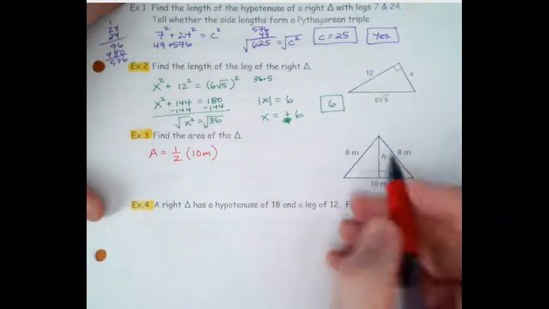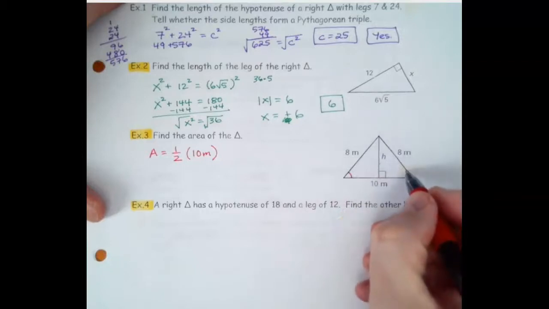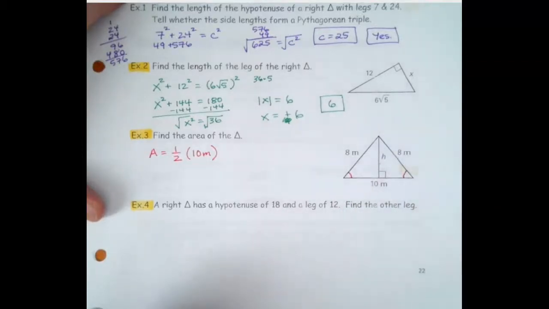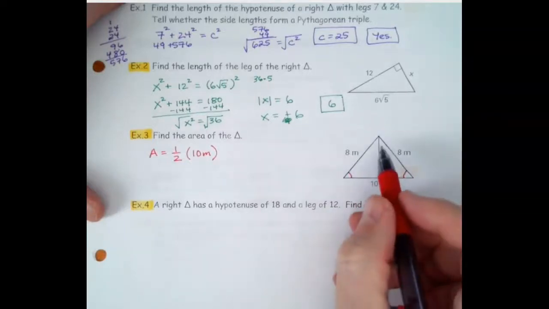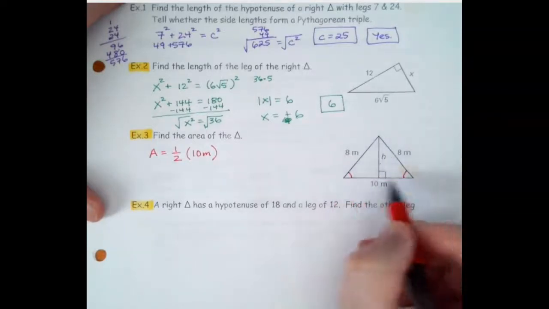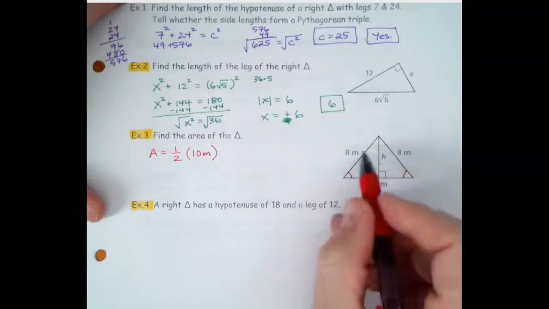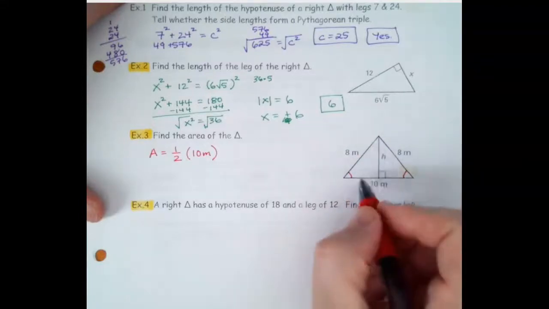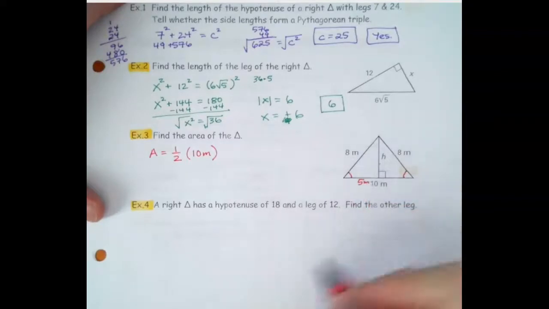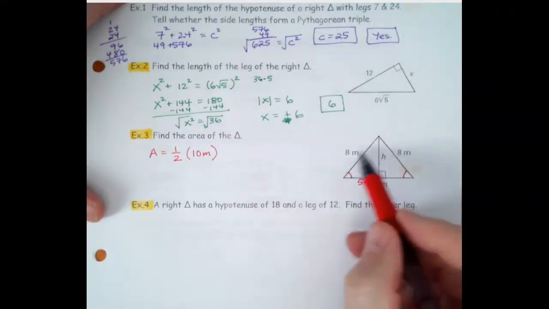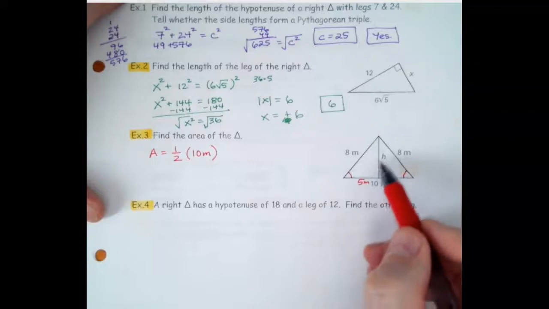So because this is an isosceles triangle, by the base angle theorem, these are going to be congruent also. If we have two equal sides, we have two equal angles. And so also, if it's the perpendicular there, the altitude in an isosceles triangle is going to bisect that. So this is going to be 5. So now we're kind of focused on this triangle on the side over here.